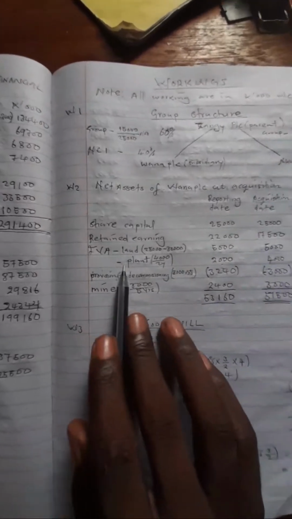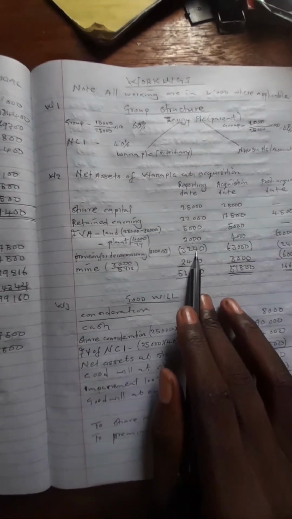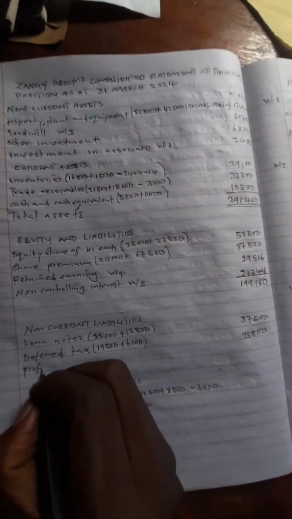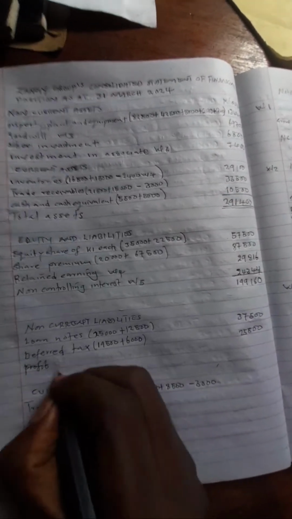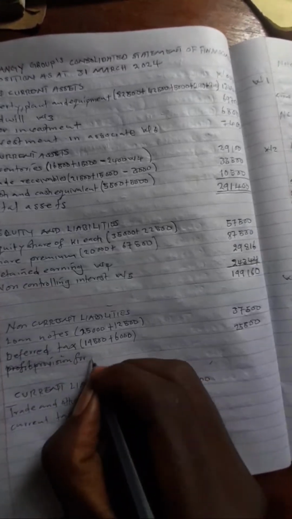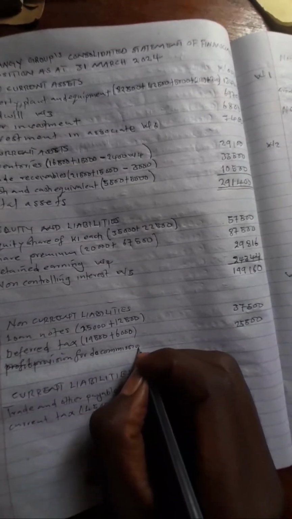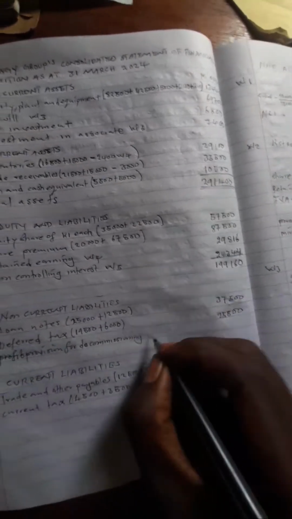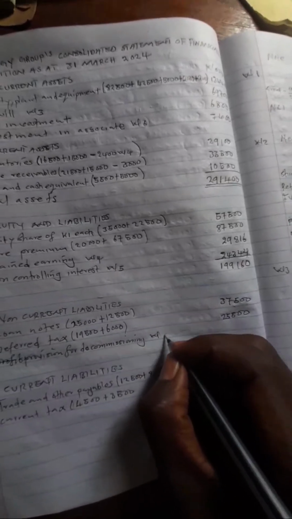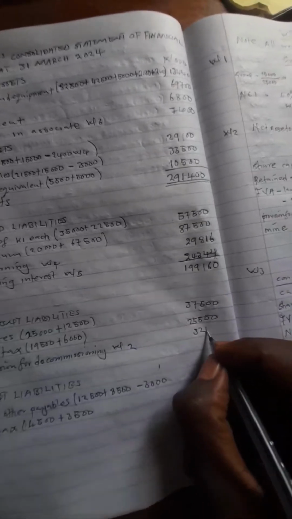The provision for decommissioning, we found this one here, which is the 3,240. We're going to put it here. This is workings number 2. That's where we're going to get it, which is 3,240.